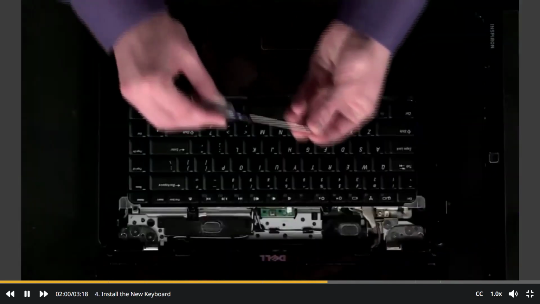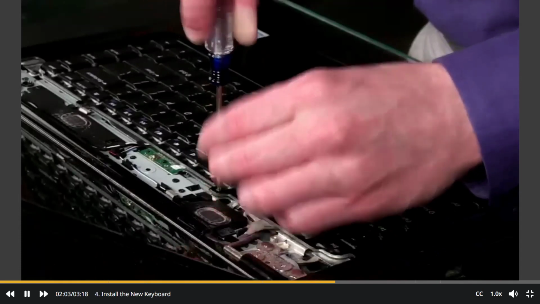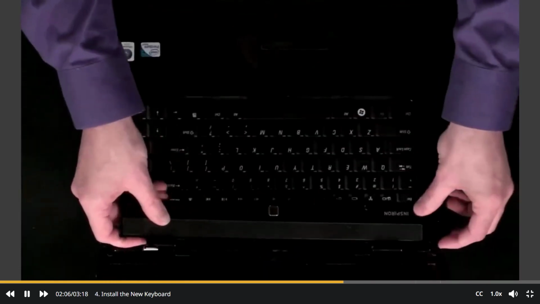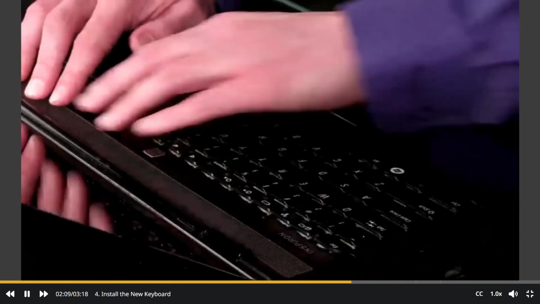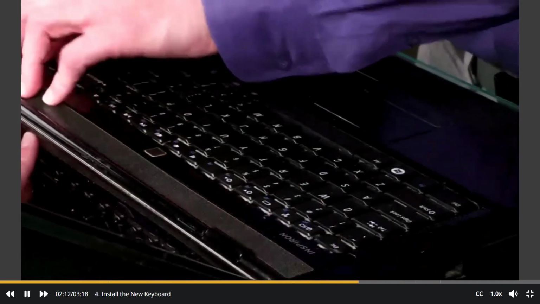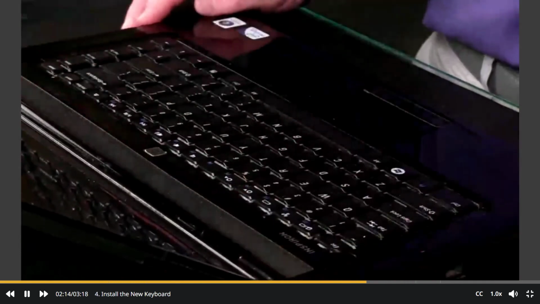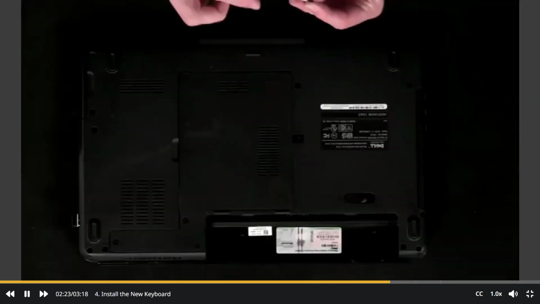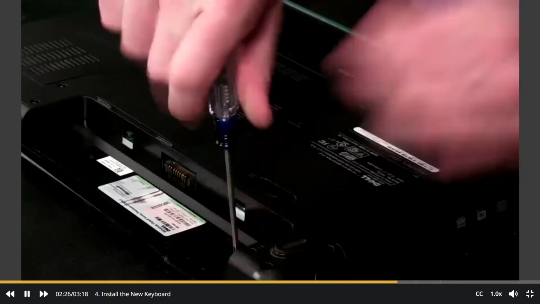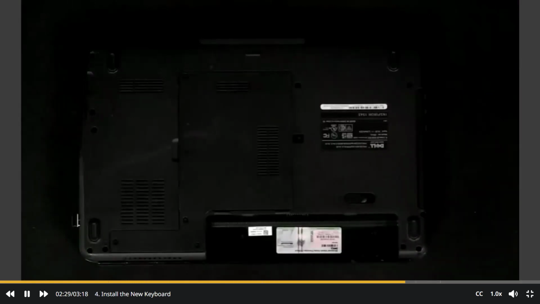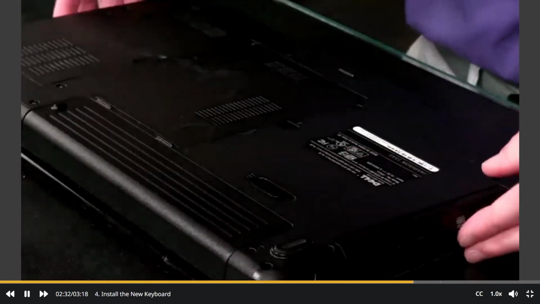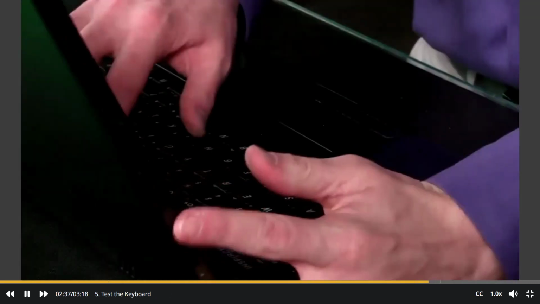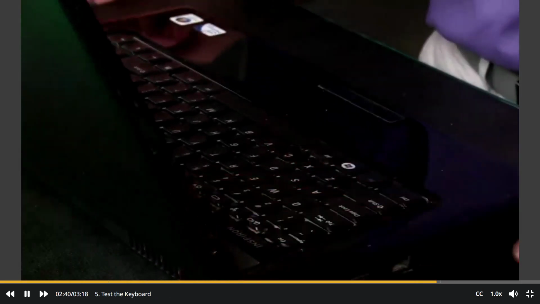Screw in the screws at the top of the keyboard. Replace the power button cover by aligning it and gently snapping it back into place from left to right. Close the lid and turn the laptop over. Screw in the two screws from the back. Now you can insert the battery. The last step is to turn the notebook on and verify that the keyboard works. If the keyboard isn't recognized, the most likely cause is that the ribbon isn't seated properly.